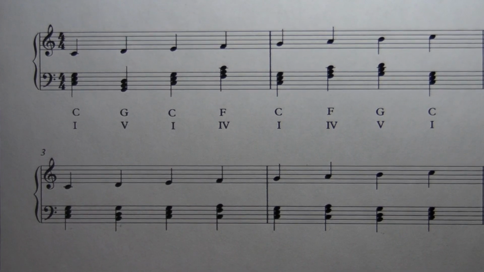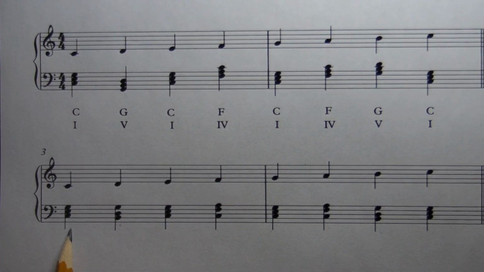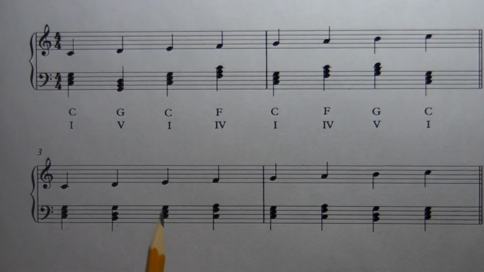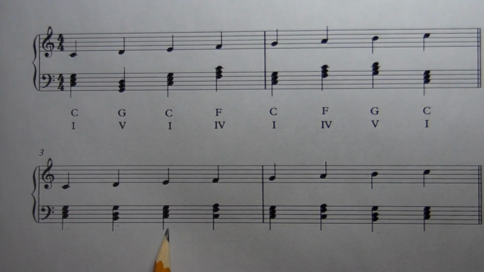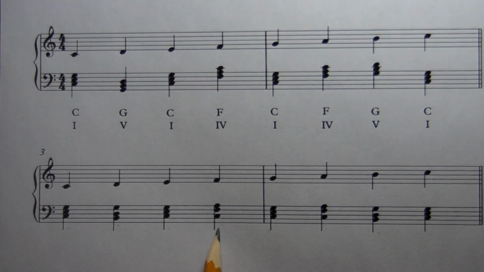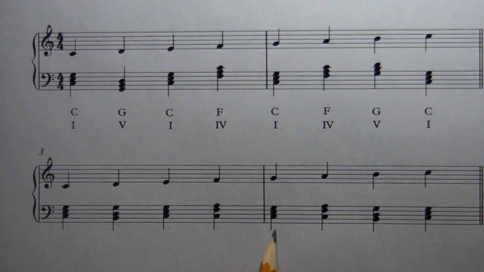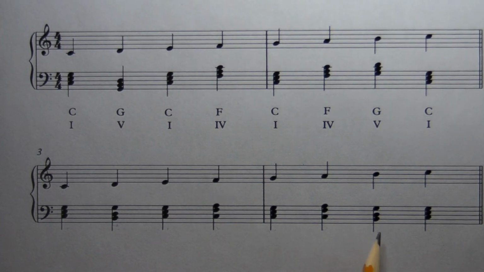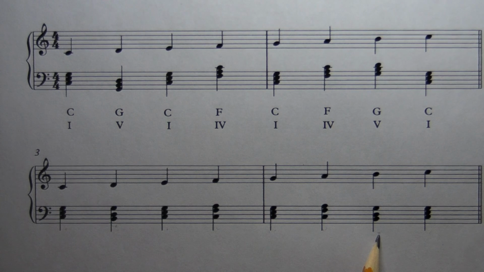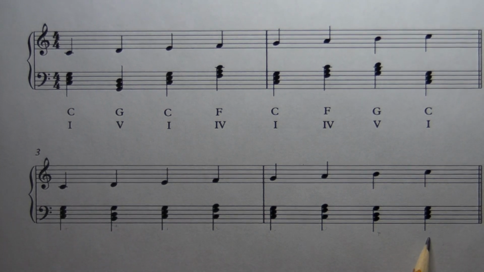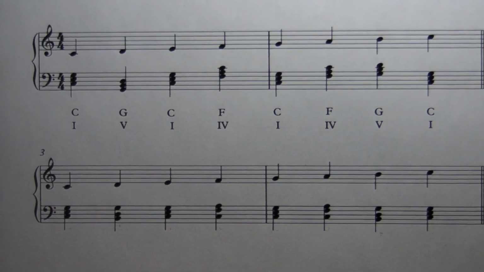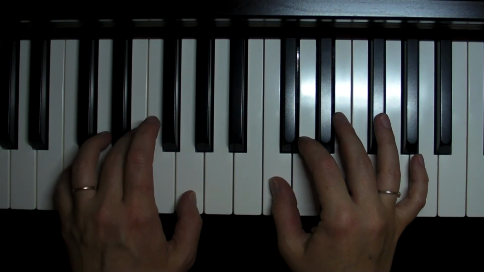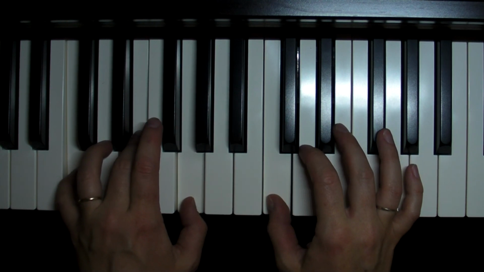Let's play entire pattern. C, E, G, B, D, G, C, E, G, C, F, A, C, E, G, C, F, A, B, D, G, C, E, G. Now let's add the melody here, starting on C with C, E, G.